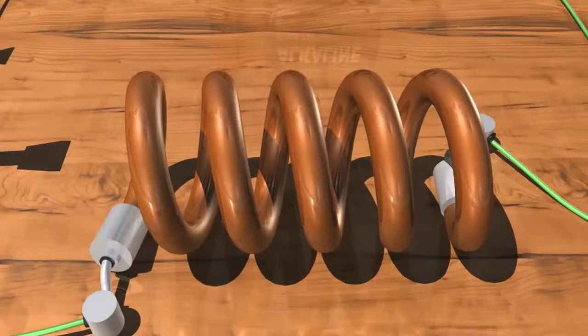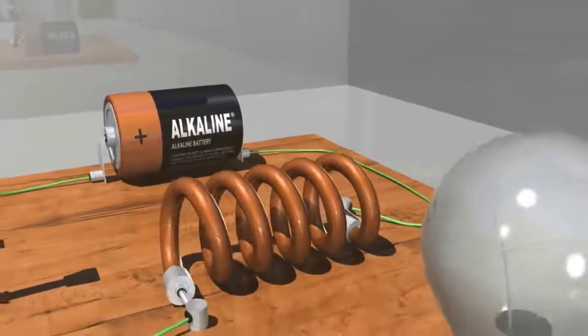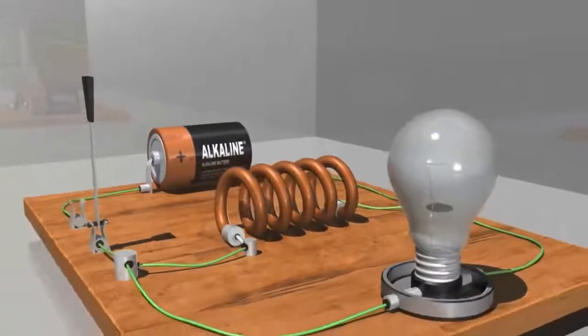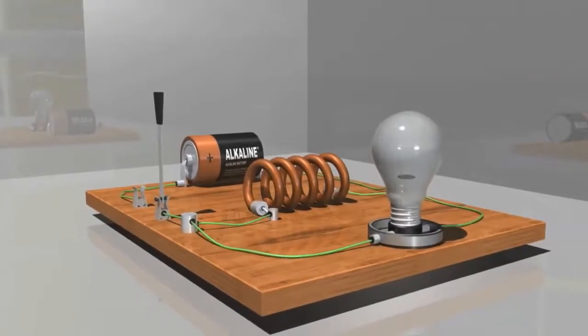The elements in this animation are not represented to scale, and the action we will show in super slow motion actually takes place in the blink of an eye. But this animation is helpful for illustrating how back EMF works.